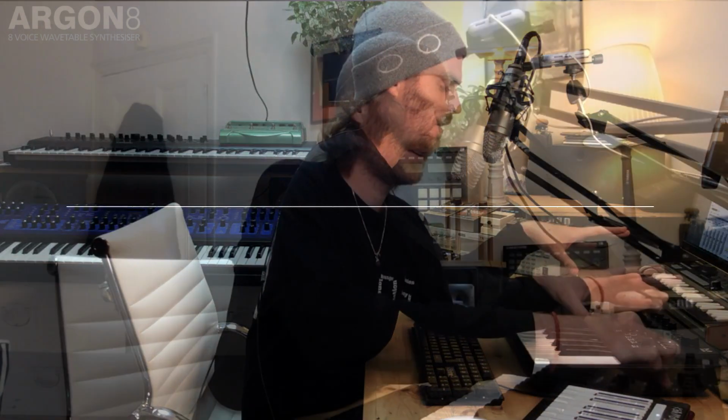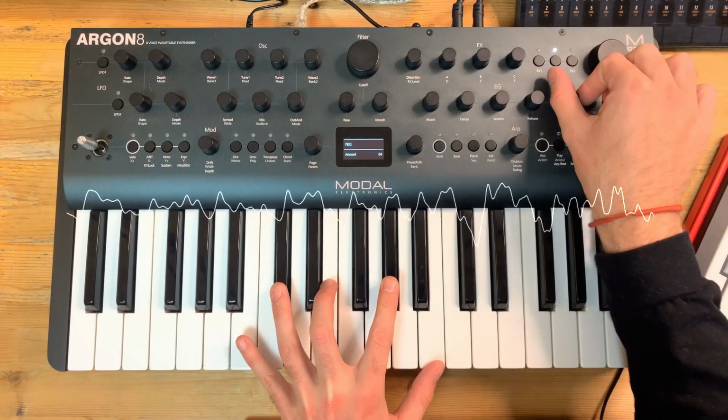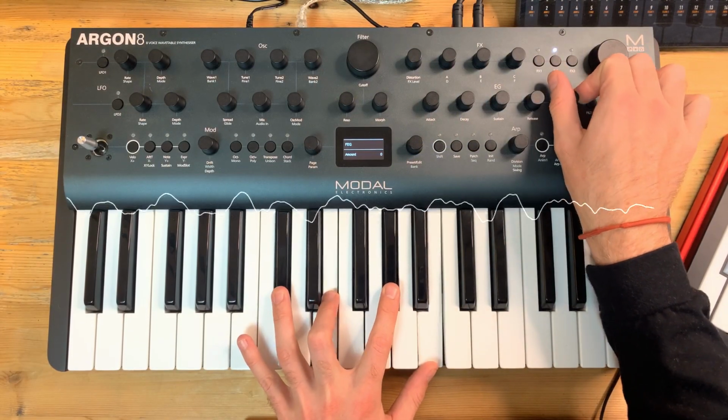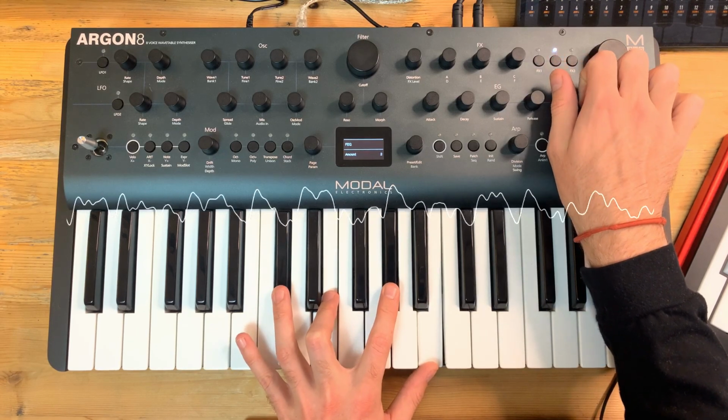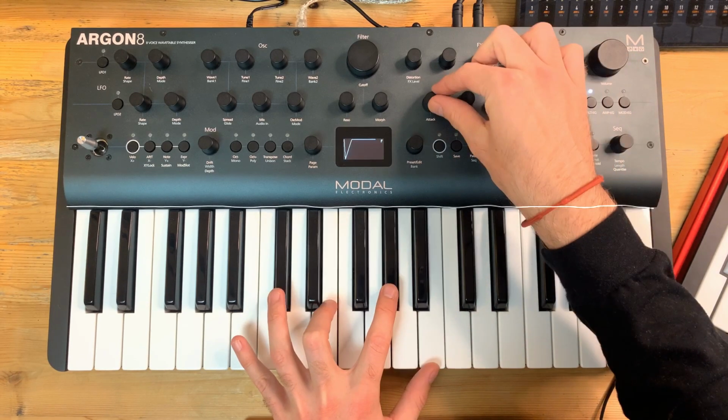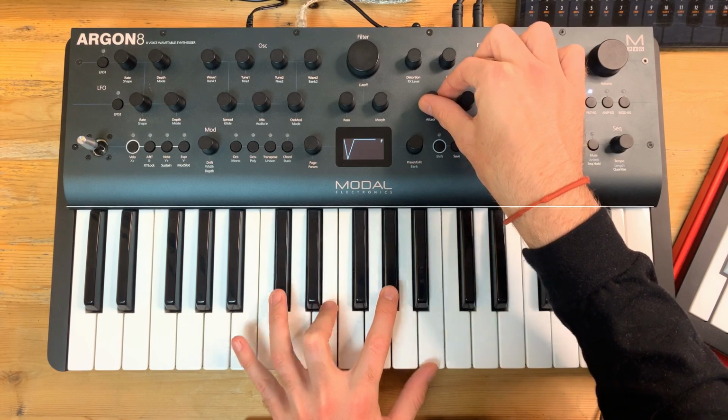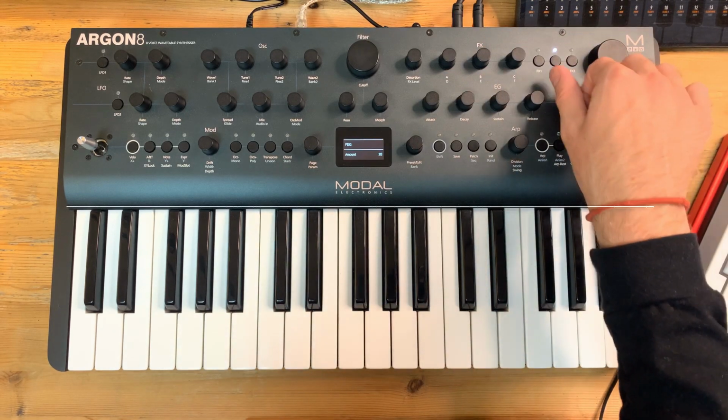So you see the effect that the filter envelope has on the sound. It gives us over time the ability to open and close the filter, and we can set that kind of shape here, but we can also set the depth, which can also be in a negative direction.